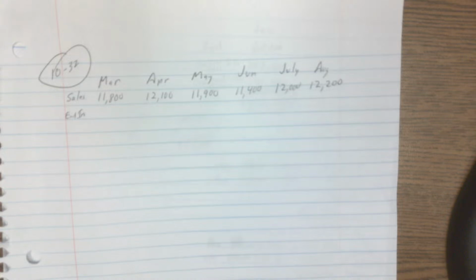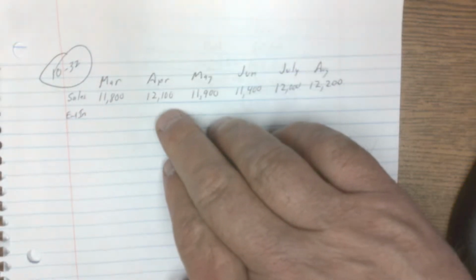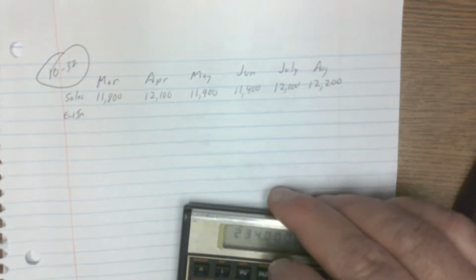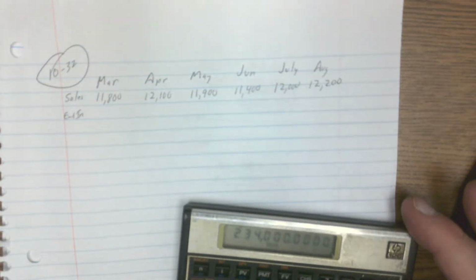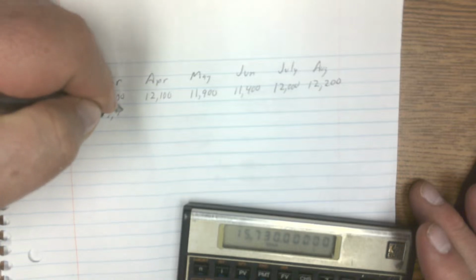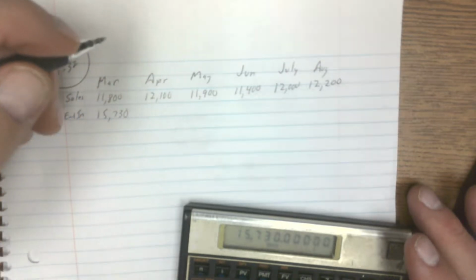Okay, so we can just do that. We need 130% of inventory, right, on this. So 12,100. We need 15,730 here.